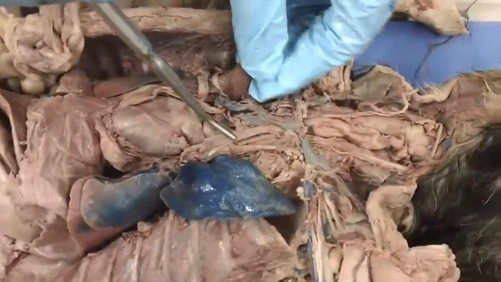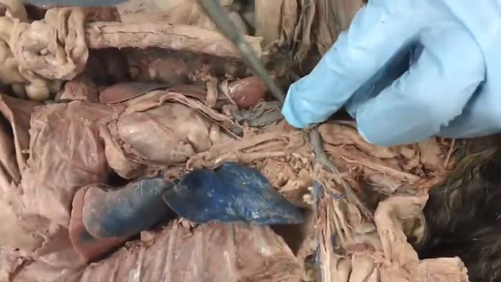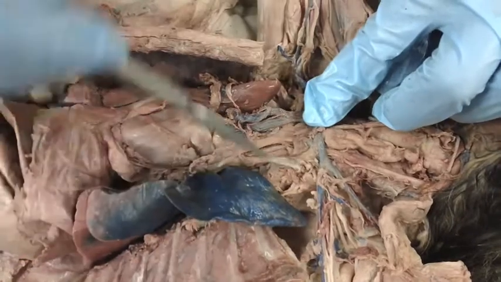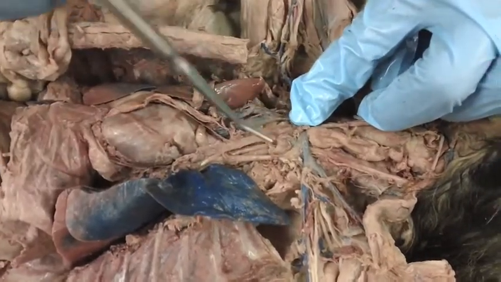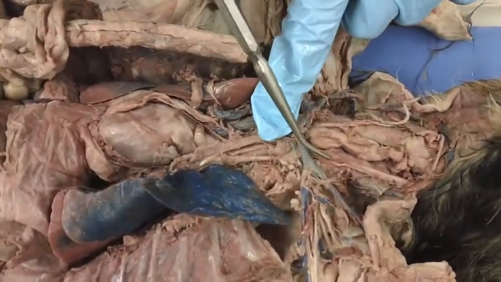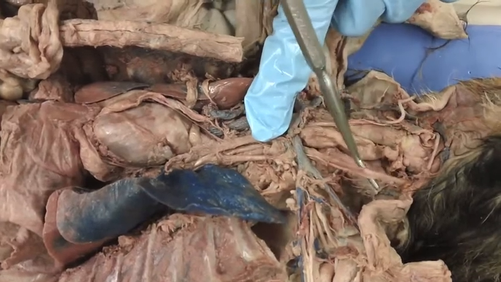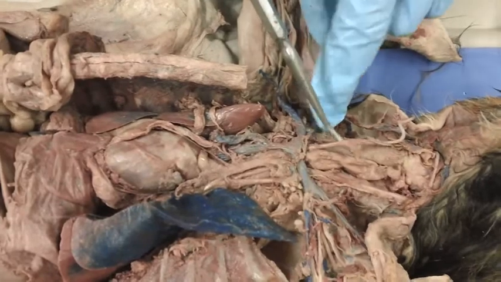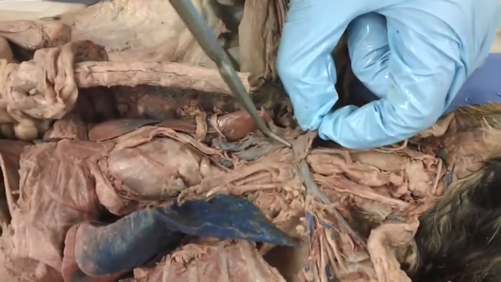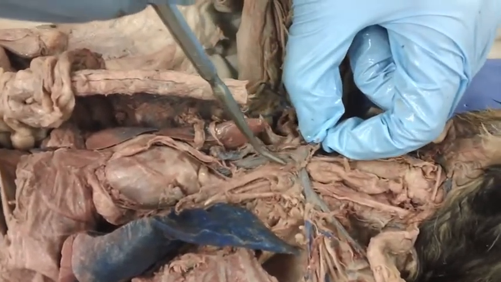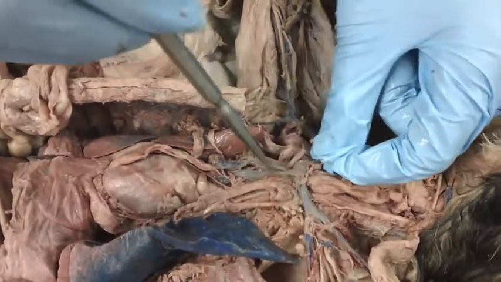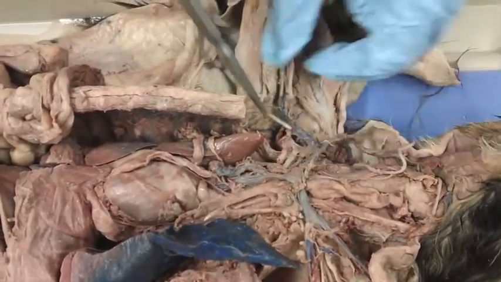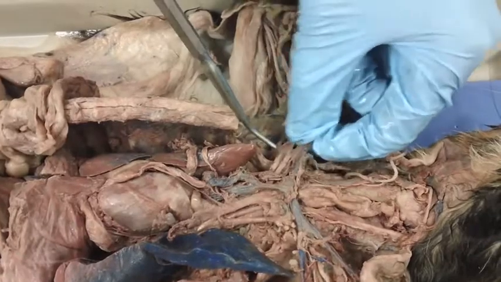The brachiocephalic artery here branches into three arteries. It's kind of hard to see. 1, 2, 3. The first one is the left common carotid artery. The second one is the right common carotid artery. And then the third one is going to be the right subclavian artery, which goes out into the arm.